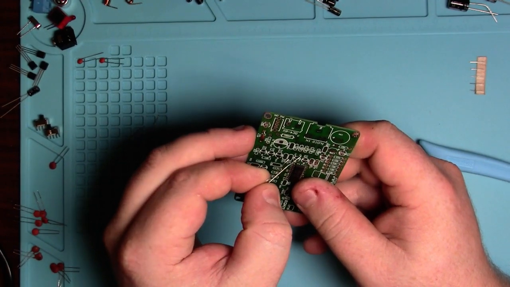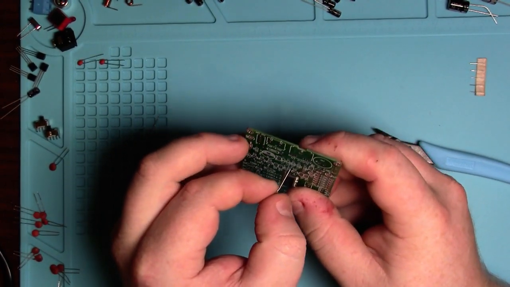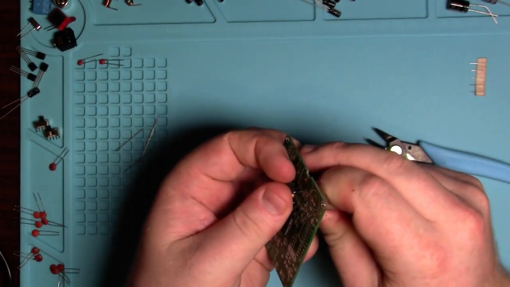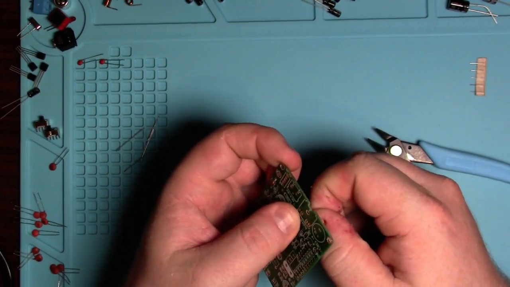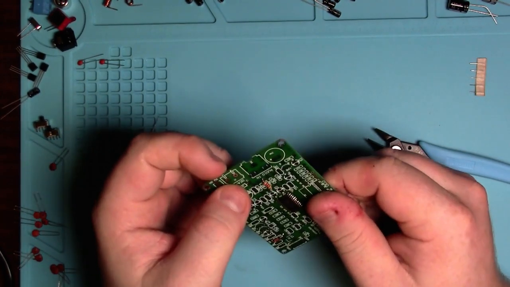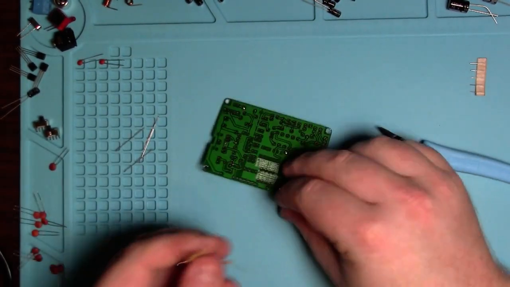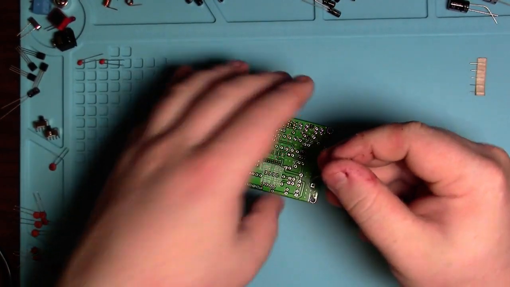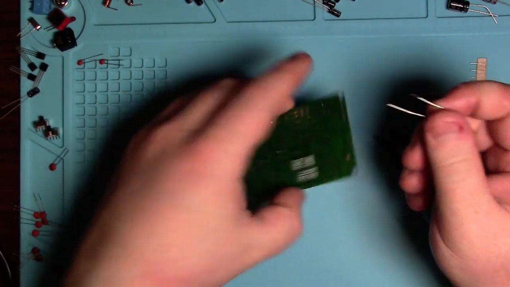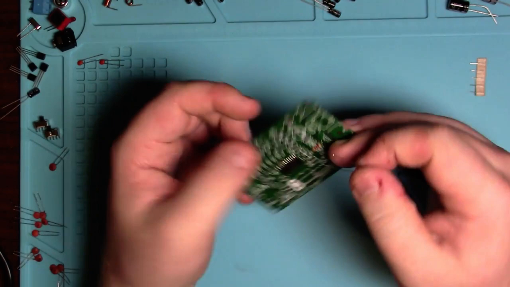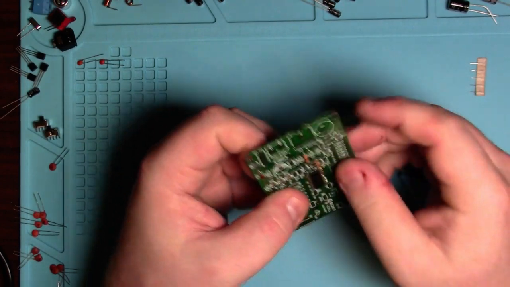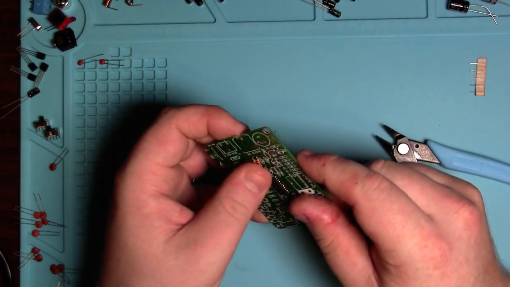So our PCB here is very clearly marked with what values go where. Makes this kit kind of easier to assemble. And resistors, unlike diodes, don't actually care which way you put them in. However, it looks a lot nicer if they're all going the same way. Just looks nicer. Purely aesthetic.